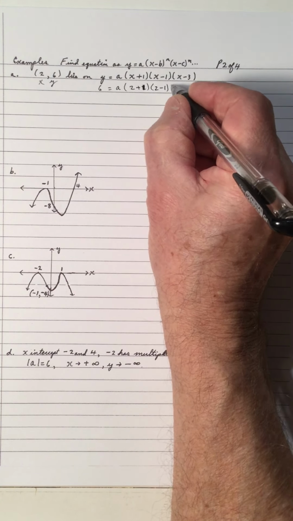And negative 1. So we simplify, we get a negative 3a divided by negative 3 on each side. So a, they cancel out, a is -2. So to find the equation, we just need to fill in. We already have the intercepts here. So y equals -2, x plus 1, x minus 1, x minus 3. So we just need to get the a value and sub it in.